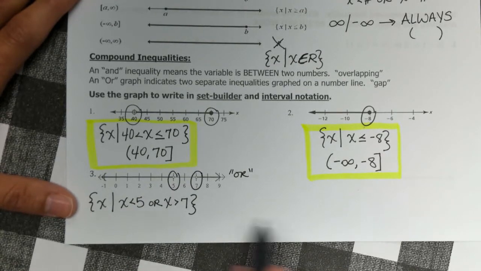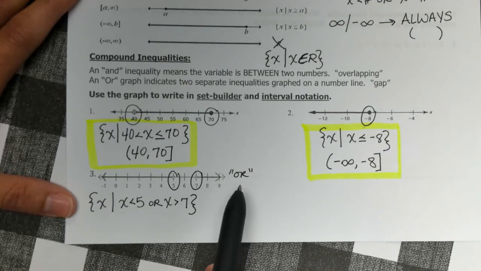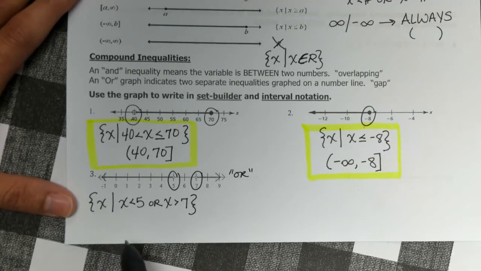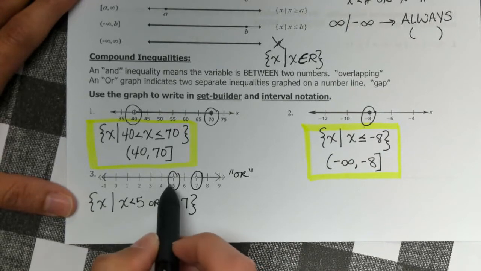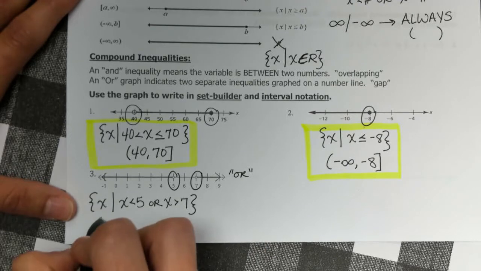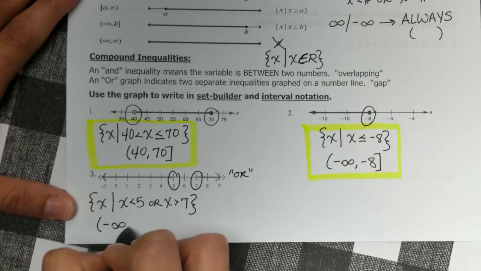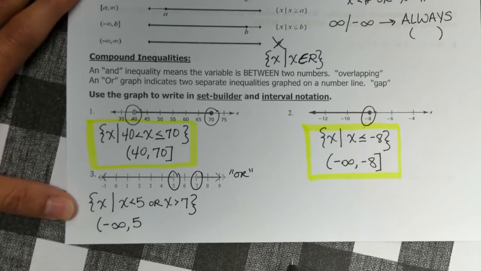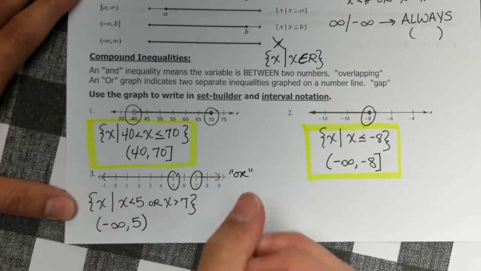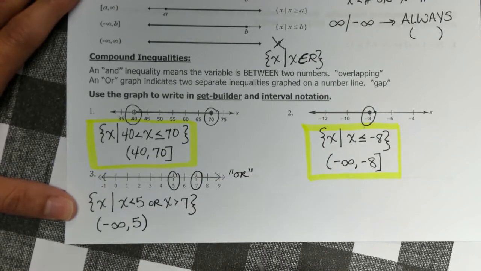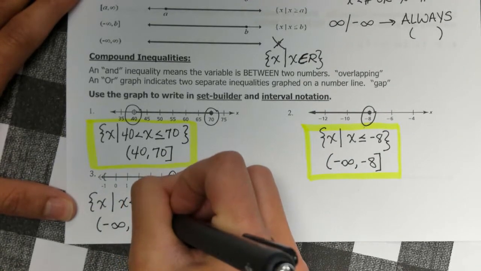Now, I have 2 portions of my graph on the number line, right? So that means when I do interval notation, I should have 2 intervals, and they're separate. So we're going to do the left interval, so that goes from -infinity to 5. Will 5 have parentheses or a bracket? Parentheses.